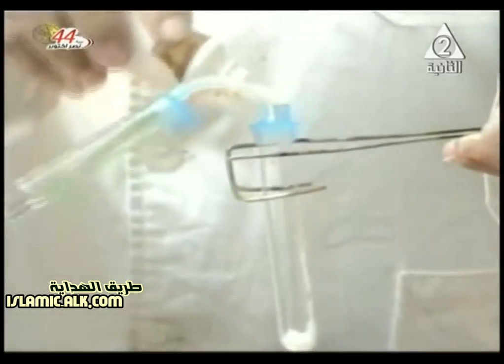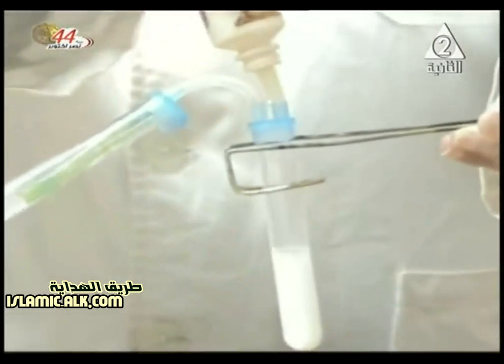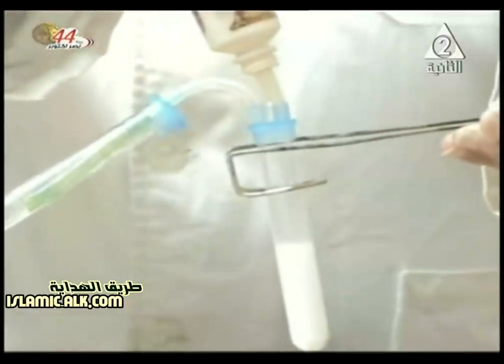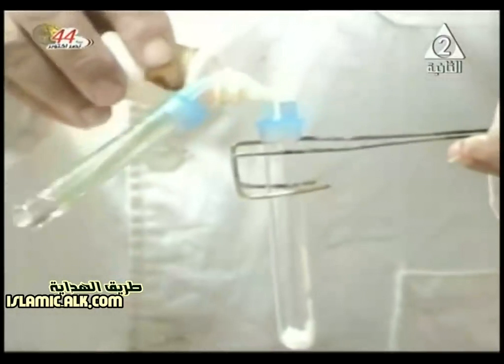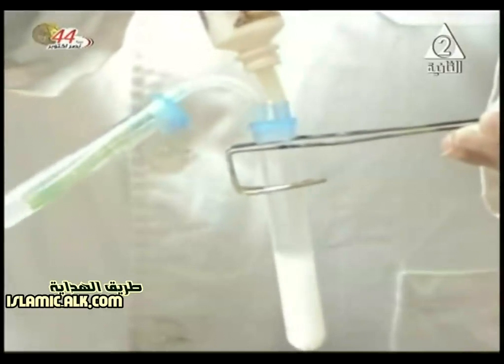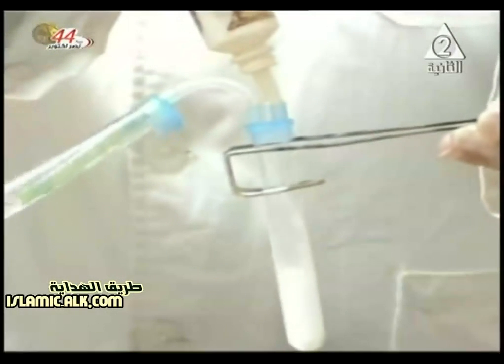Here, if you look at the screen, my dear student, on adding dilute hydrochloric acid on the sodium carbonate, carbon dioxide gas is produced, causing effervescence. And here, on collecting the carbon dioxide gas over lime water, as shown on the screen, it turbid the lime water due to formation of calcium carbonate. That when passing the carbon dioxide for a long time, it will disappear as it forms calcium bicarbonate.